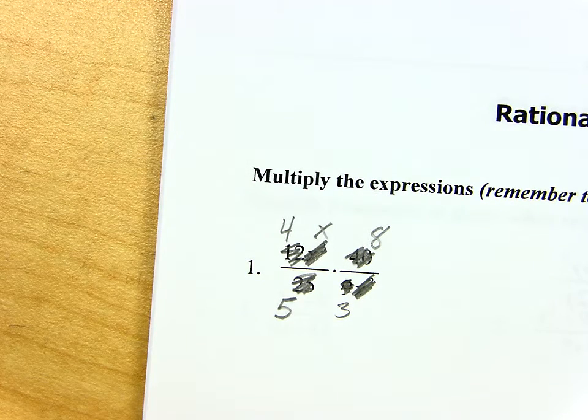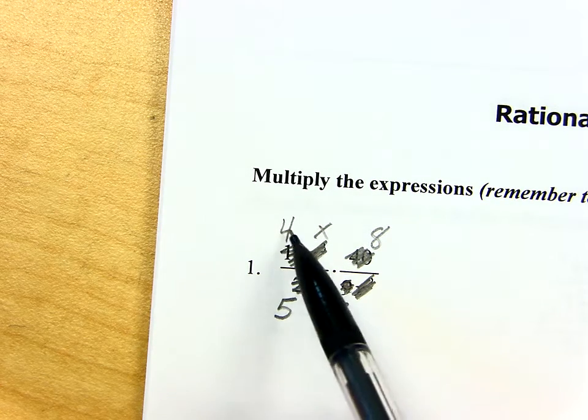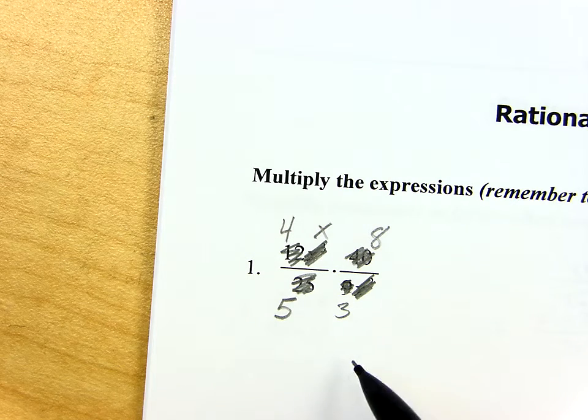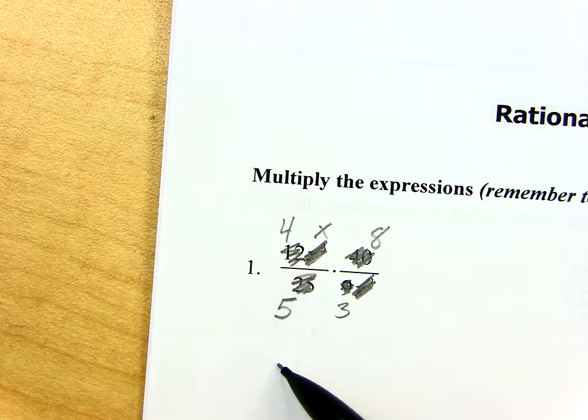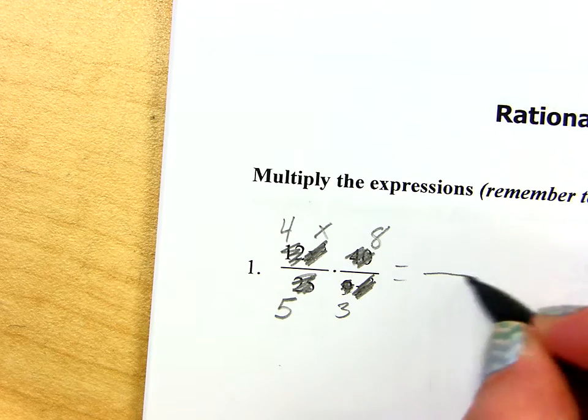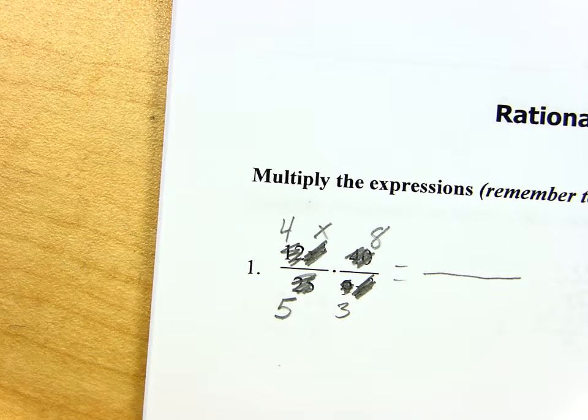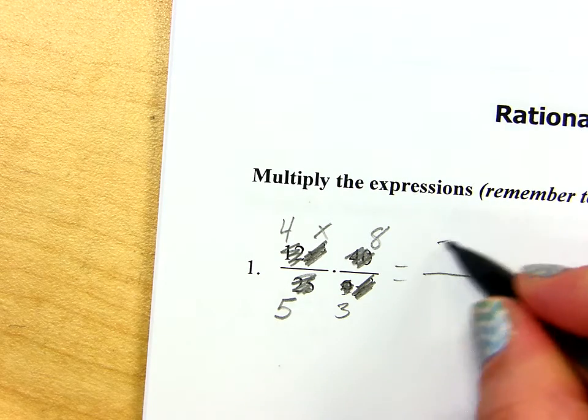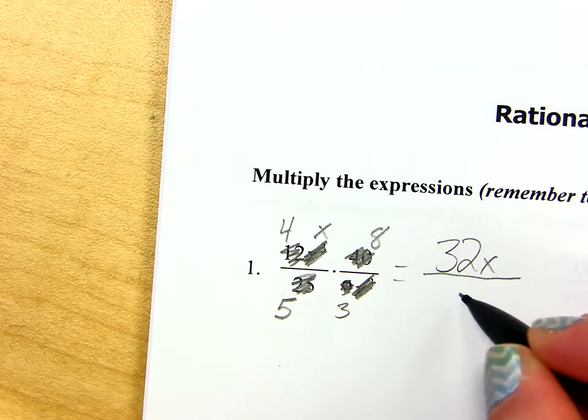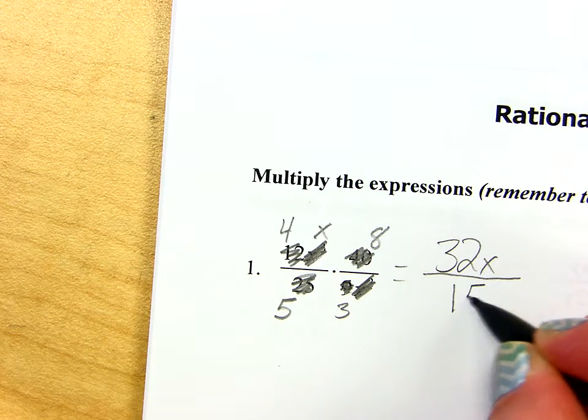Here's what you cannot do. You cannot cancel things that are both in the numerator or both in the denominator. It has to be on top and on bottom. Can't be side to side. So, anything else I can do? I think I'm done. Remember, since this is multiplication, what is your numerator? 32x. You're just multiplying all those things together. So it's a 32x, and on the bottom is 15. That's it.